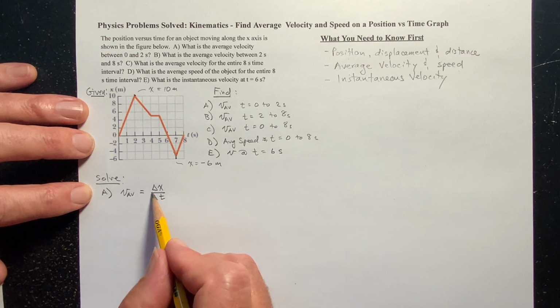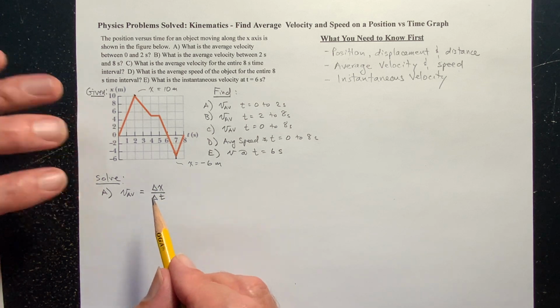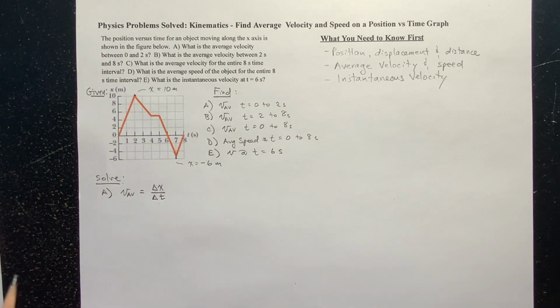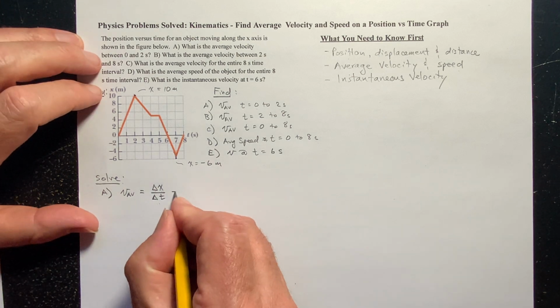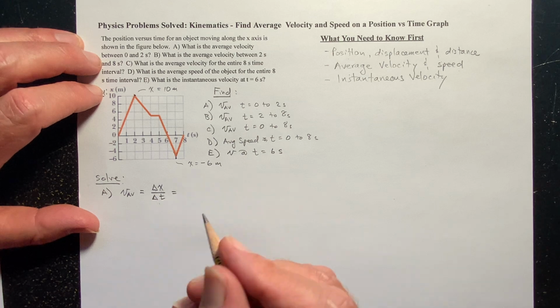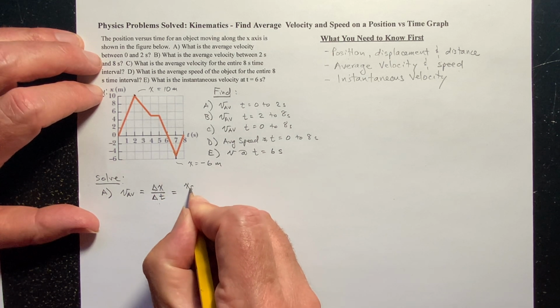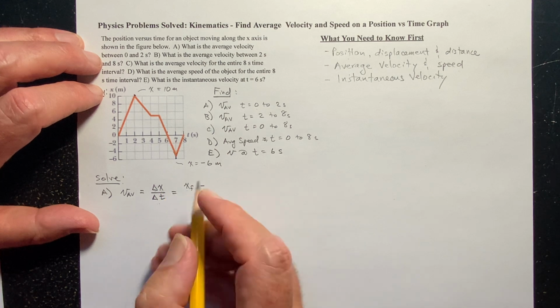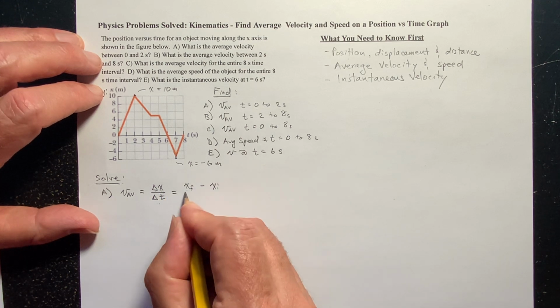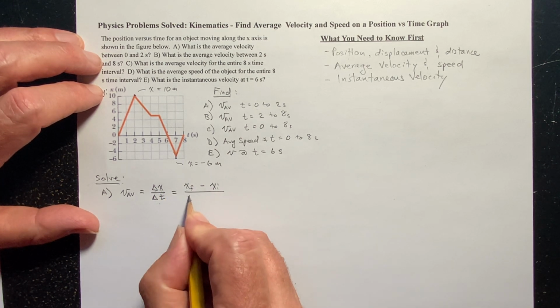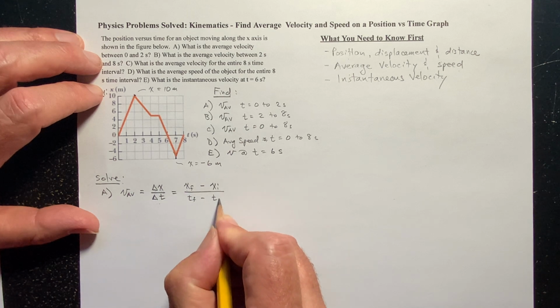That's how much did I change my position along the x-axis over that given time interval. Anytime you see a delta like delta x, that always means our final x minus our initial x. And in this case, it's time, our final time minus our initial time.